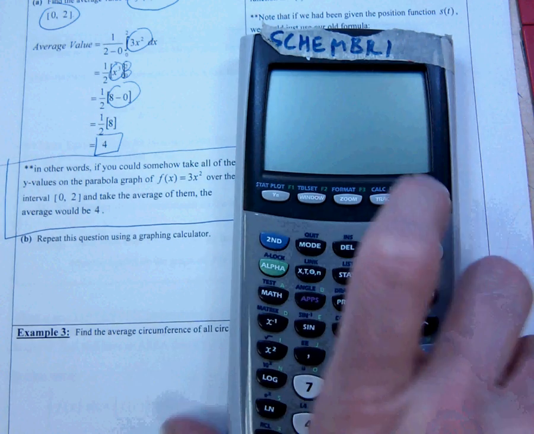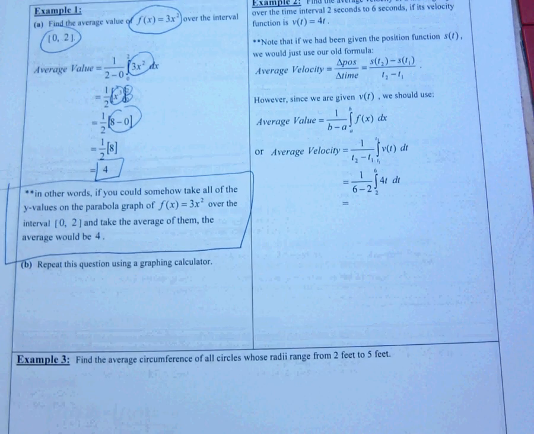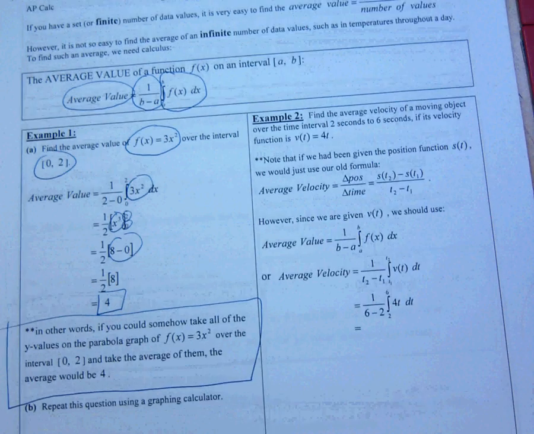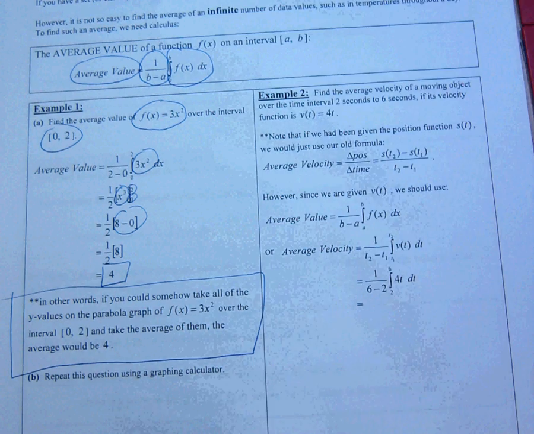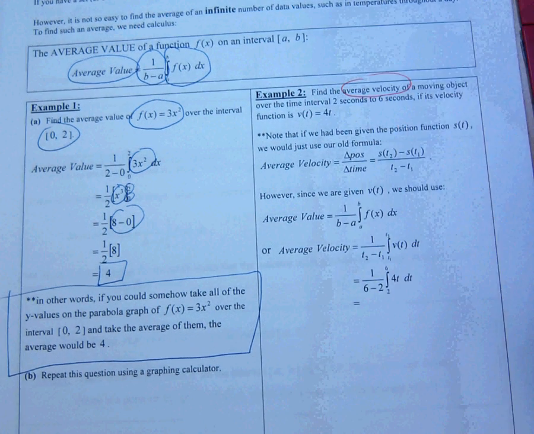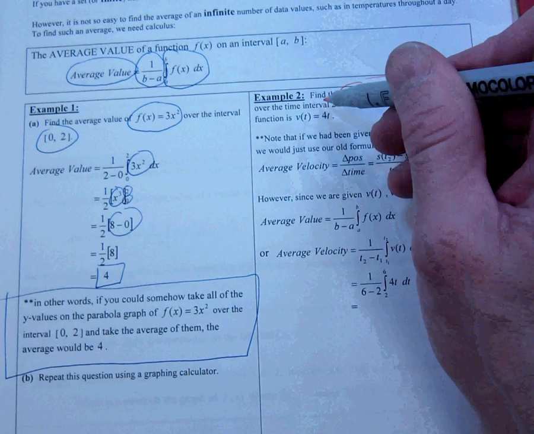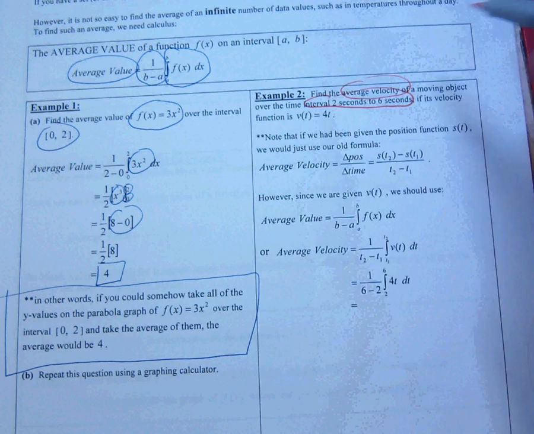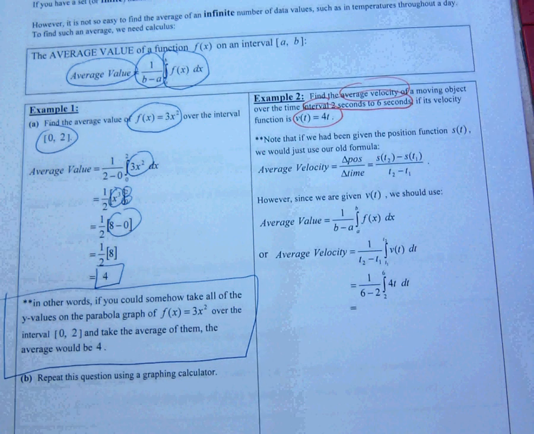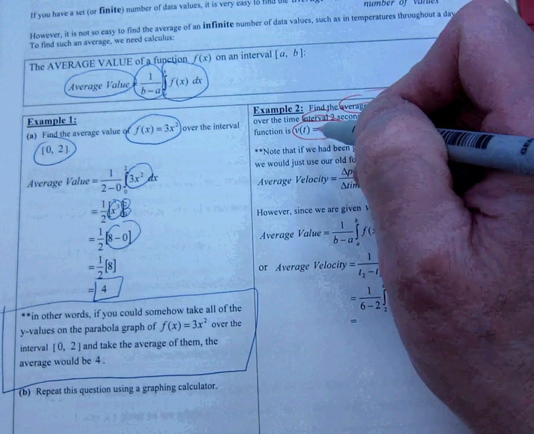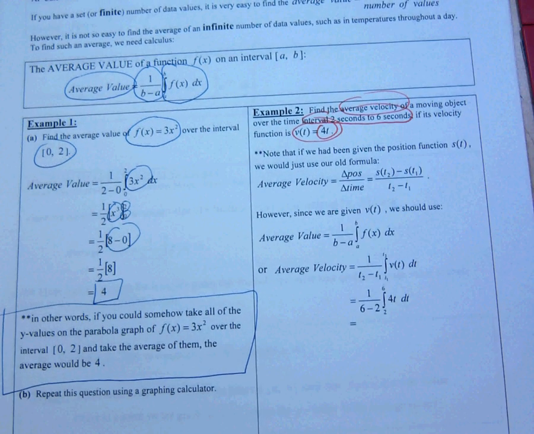Now, let's look at another example. This one's an application. Suppose you want to find the average velocity of a moving object over the time interval 2 to 6 seconds if you have the velocity function. So obviously you want to find the average value of that function, don't you?